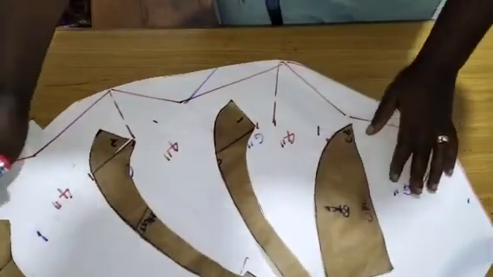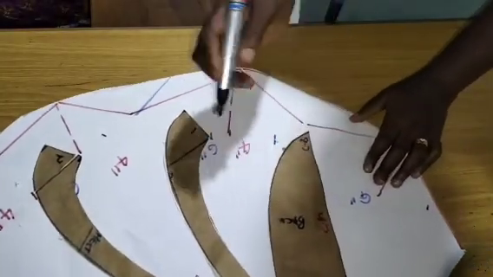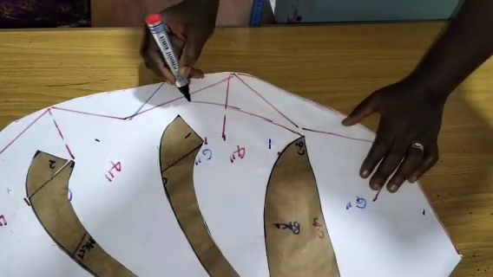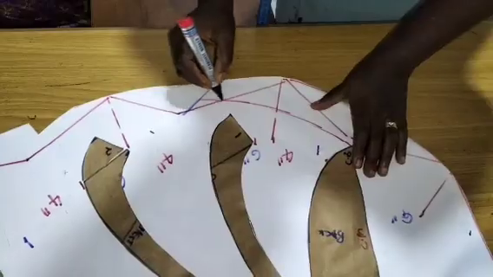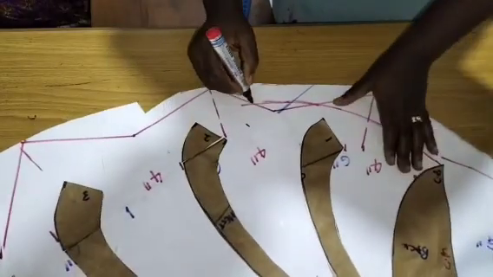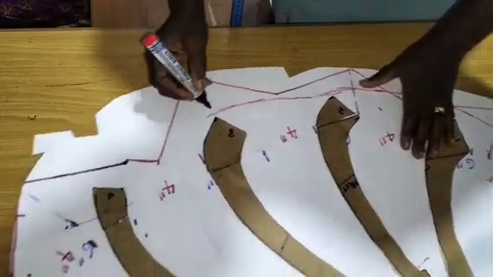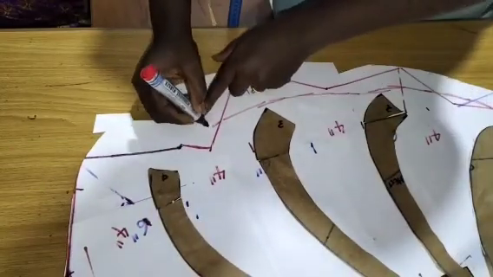Because if you look at this, you can see it's curvy. Okay, so I'll just do this curve. It might touch or might not touch, but just follow how my line is going. Okay, so I'll just follow that line.